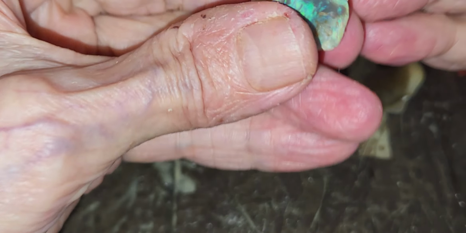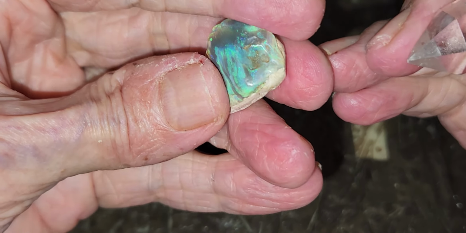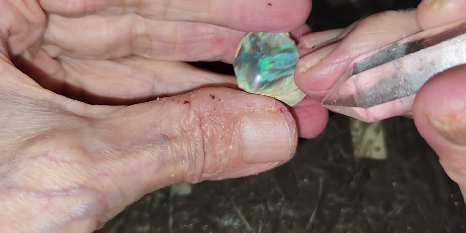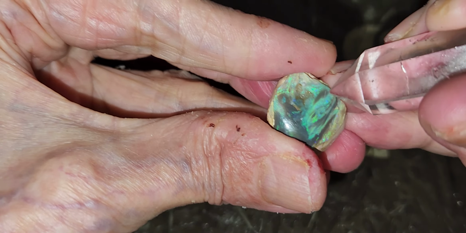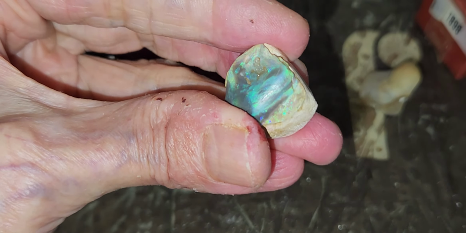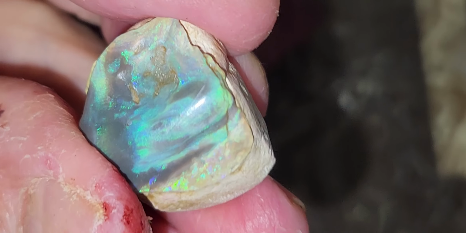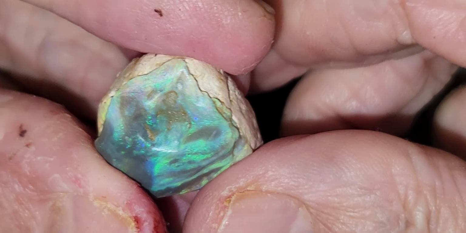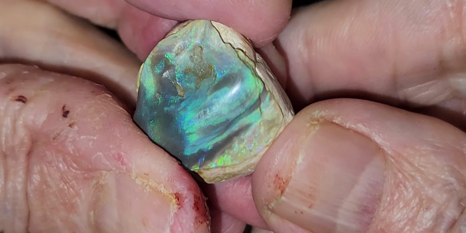Just skates. And what'll happen here on my opal that's supposed to be 5.5 on the Mohs scale of hardness is it just skates. And we'll blow that up, and you can see some of the ruby dust on there.